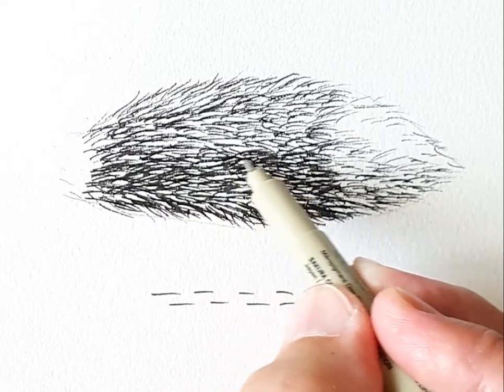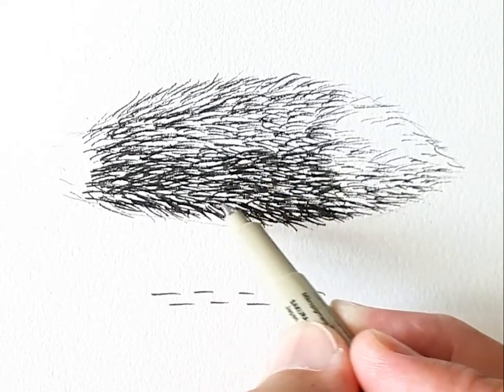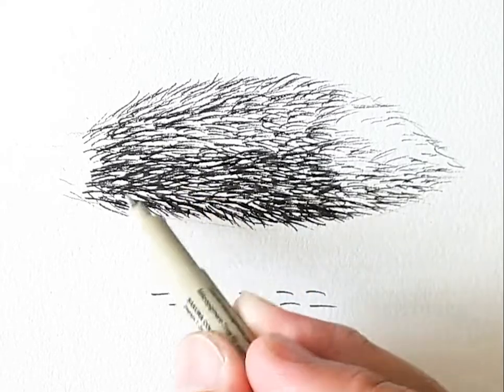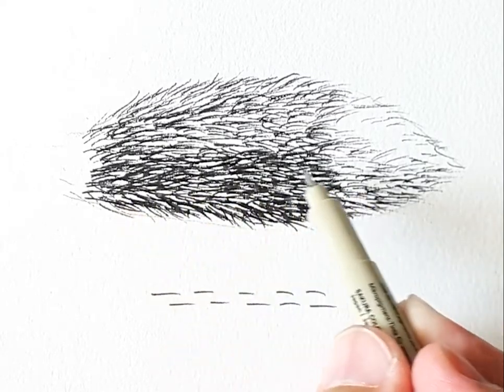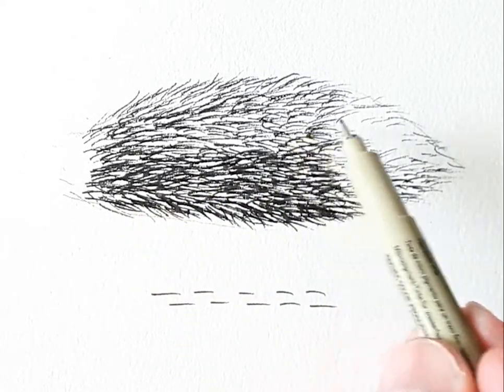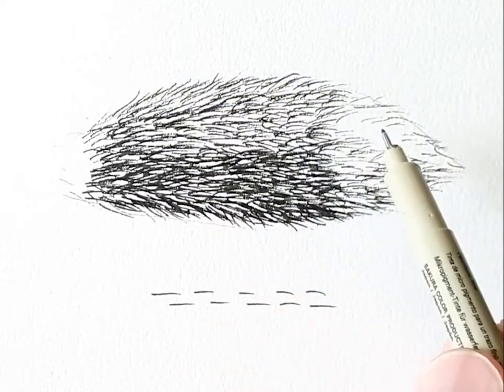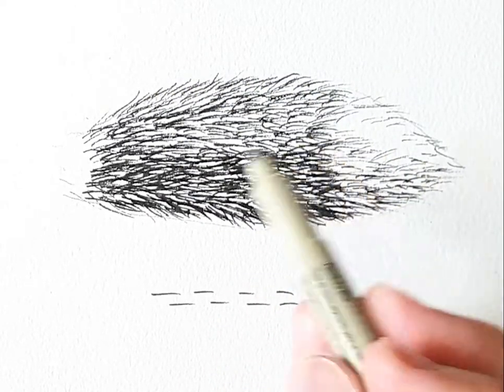Okay, so you can see the layering of the fur, where the bottom part of the tail is slightly darker because it's in shadow, and there's a form, which is the lights coming from the top. This is the white part of the tail.